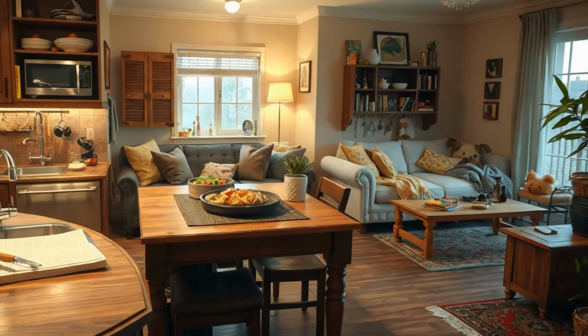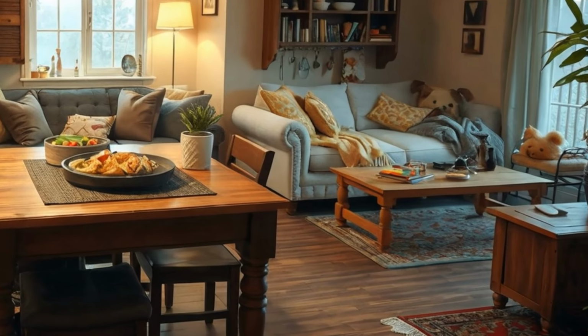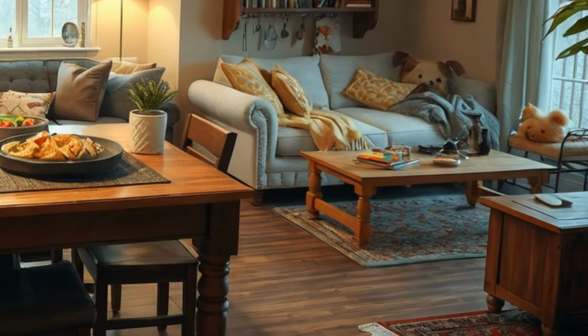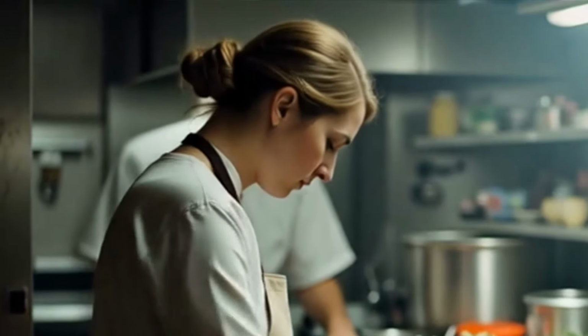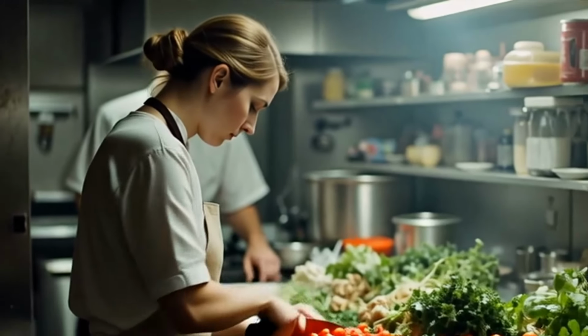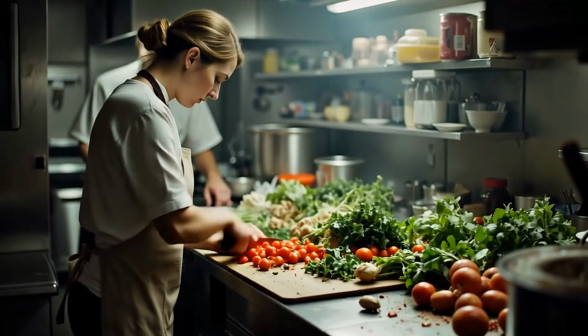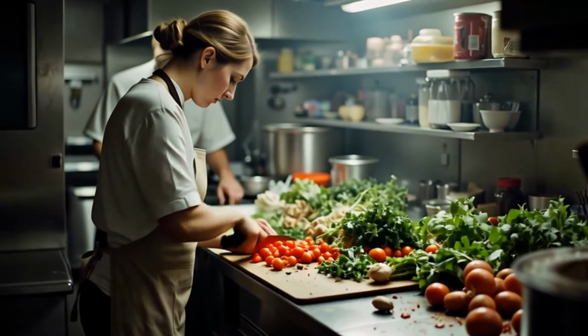1. Introduction scene: a cozy kitchen setup with well-organized cooking utensils and ingredients laid out neatly on a counter. Host introduction: welcome to our kitchen. Today, we're diving into the delightful world of baking with an all-time favorite, chocolate cake.